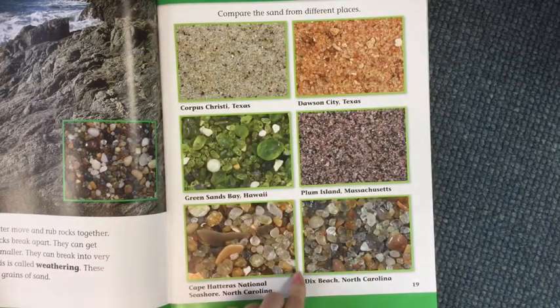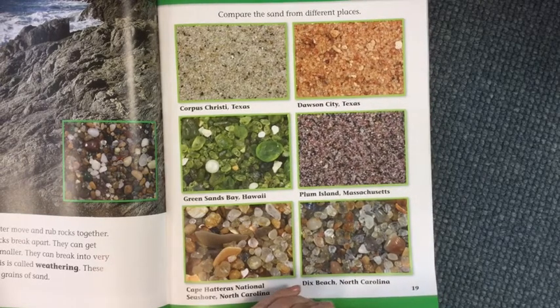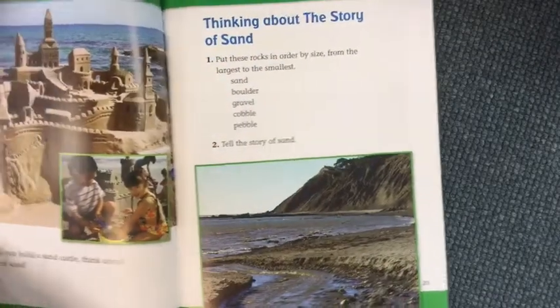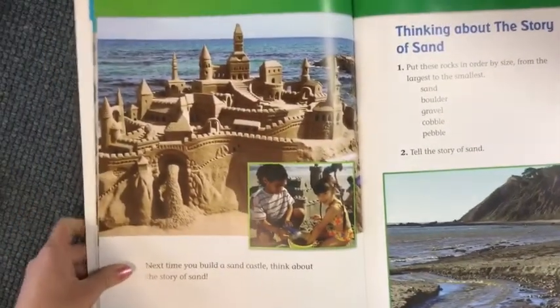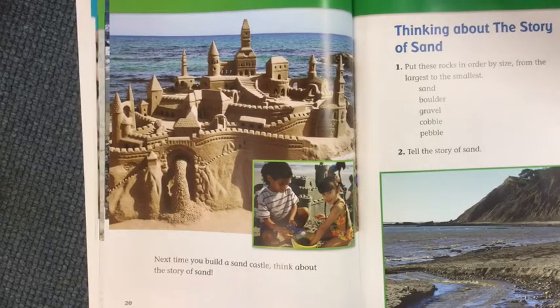Do you remember how we made different colored sand at the very beginning? We used different kinds of rocks. The different rocks made the sand different colors. So these are probably made from different kinds of rocks. Next time you build a sandcastle, think about the story of sand.